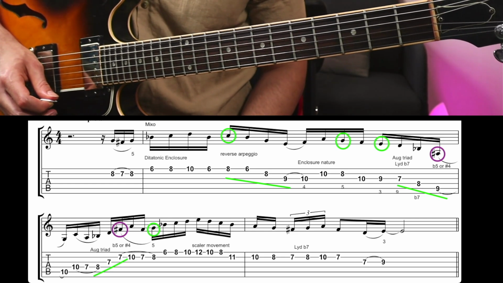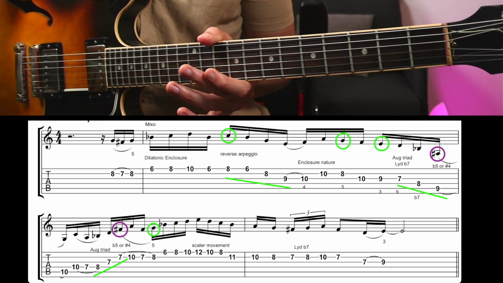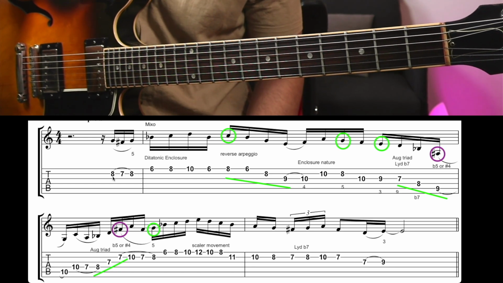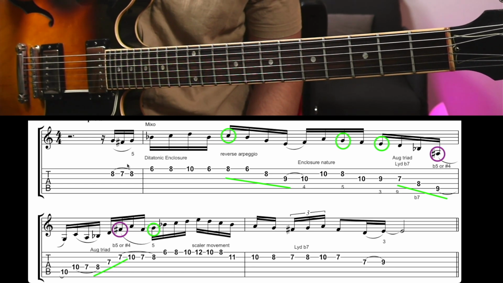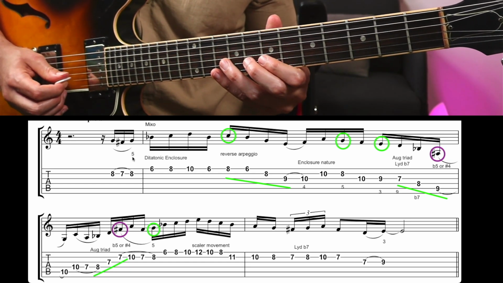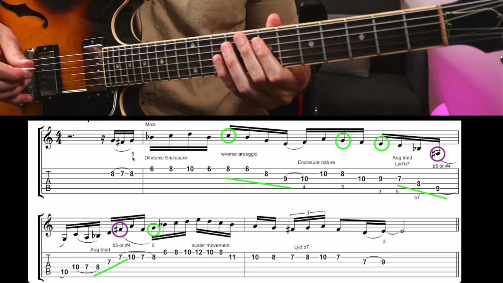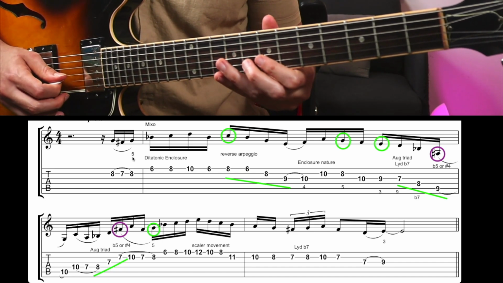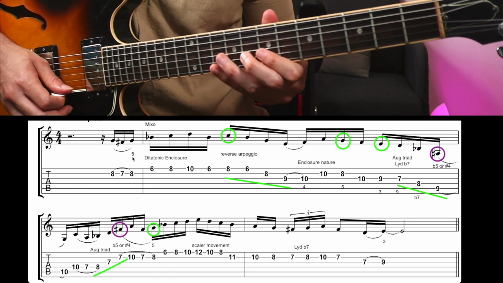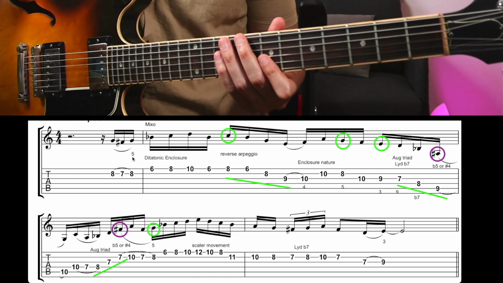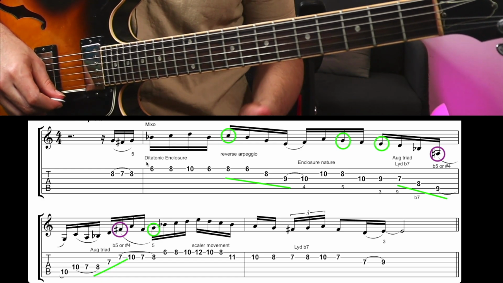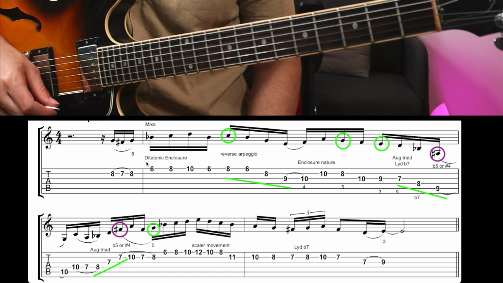So the phrase goes like this. We start, as you can see, by approaching chromatically the 5th degree. You see this G is the 5 of C, and I'm just going like this, 1, 2, 3. So basically just going into the 5 with a chromatic approach from below. And then the next thing is what I like calling a diatonic enclosure, basically just moving around a target tone using the notes of the scale.